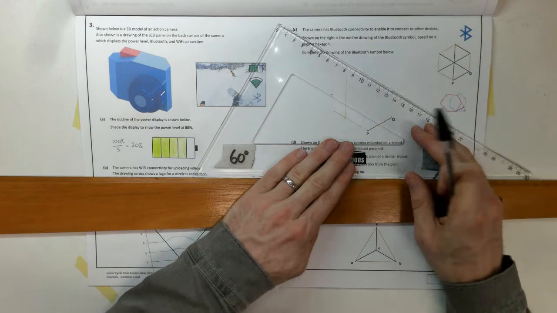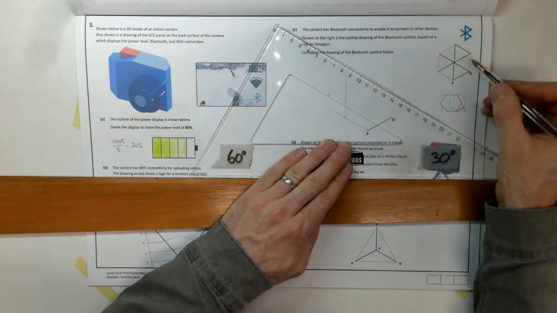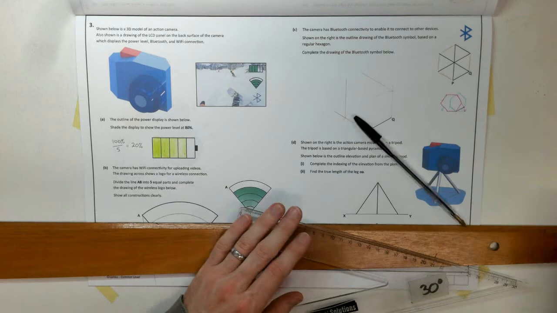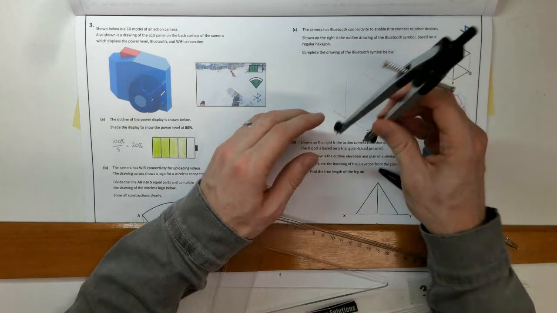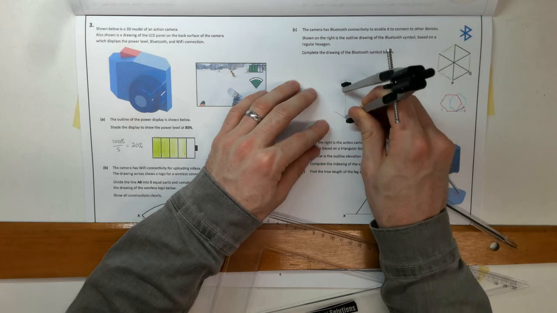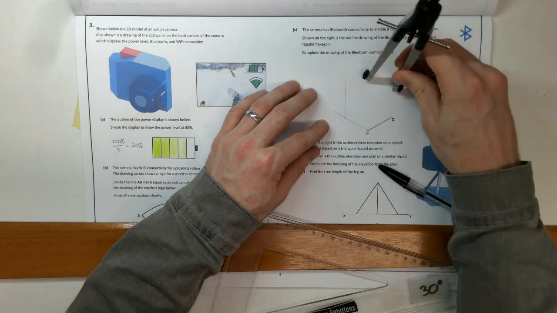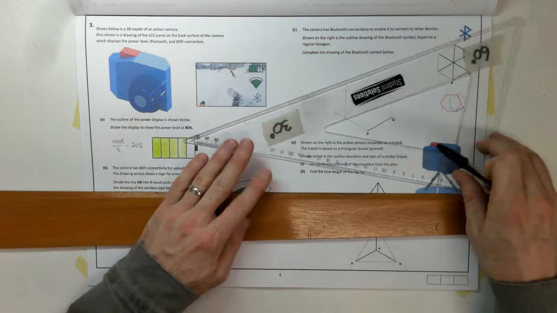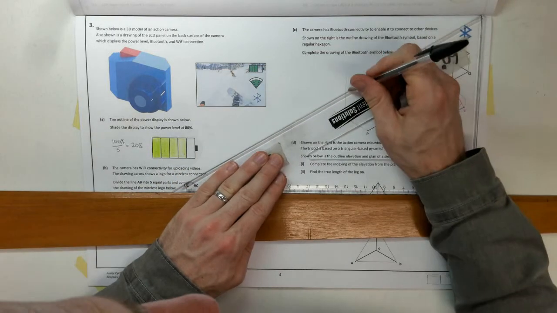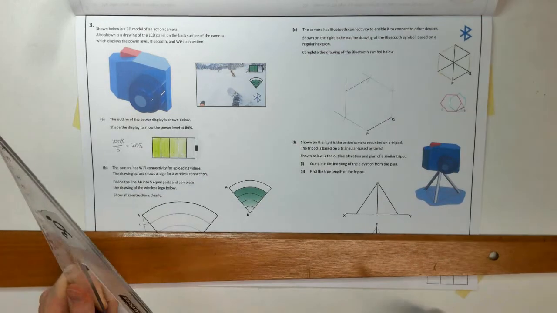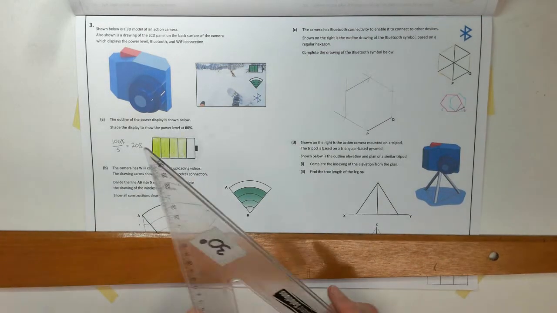I'll go at 30 degrees back this way because this side and this side are parallel to one another. And compass, let's find that side and that same side for our regular pentagon.